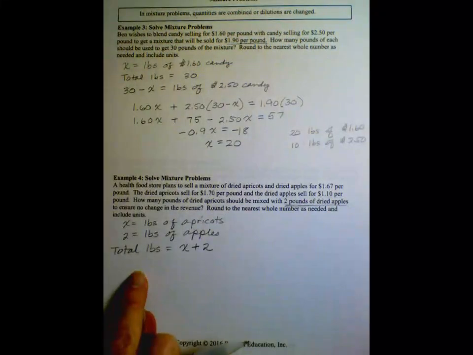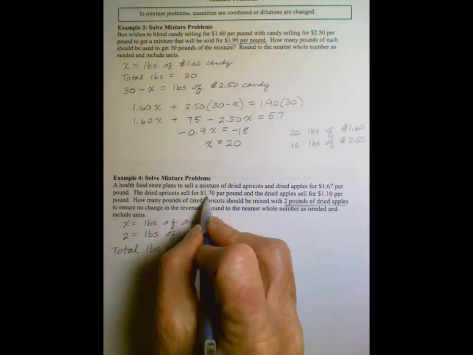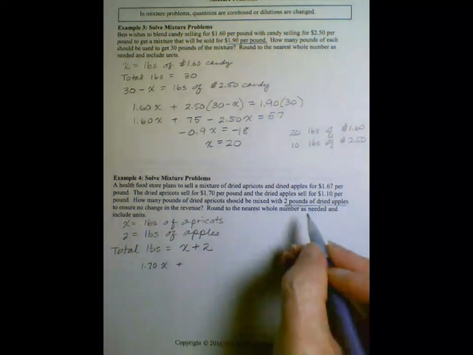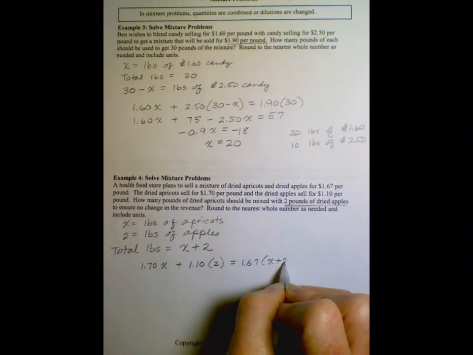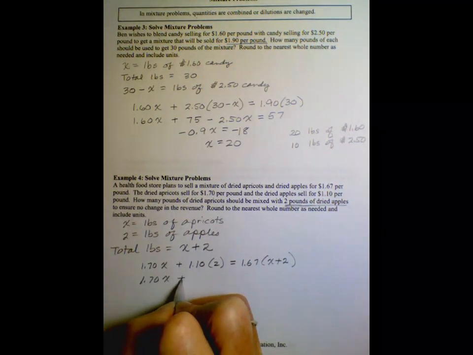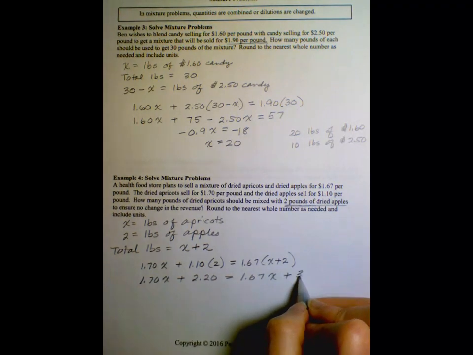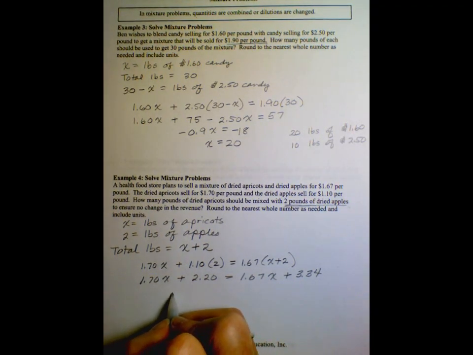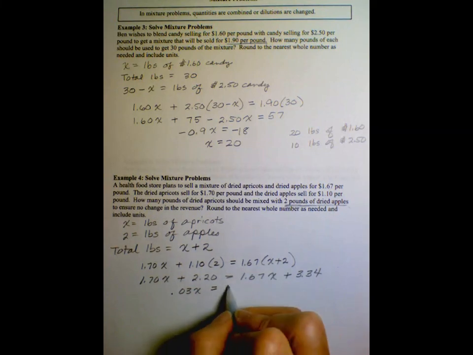Now we put it in with the money. Money times pounds plus money times pounds equals money times pounds. For the apricots, it was 1.70, and we have x pounds. Apples were 1.10, and we have 2 pounds. The mixture, 1.67, and we have x plus 2 pounds. Okay, 1.70x plus 2.20 equals 1.67x plus, and what's that, 3.34. Then we have 0.03x, subtracting 1.67x from both sides and subtracting 2.20 from both sides. We get 0.03x equals 1.14. Divide both sides by 0.03, and we get 38. So we need 38 pounds of apricots for this to work.